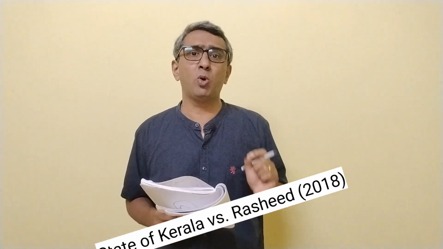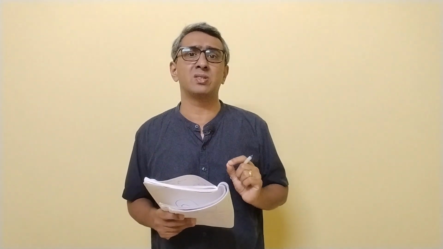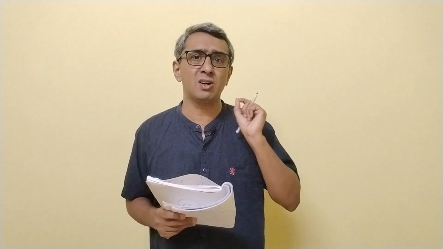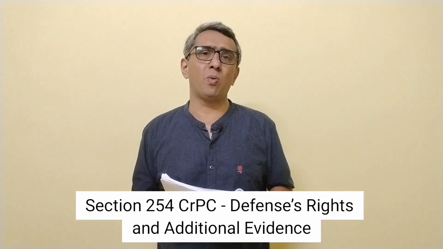This section ensures that the prosecution does not get an unfair advantage by hiding evidence or springing surprises on the accused. In the landmark case of State of Kerala versus Rashid, the Supreme Court emphasized that the prosecution must stick to its outlined evidence and avoid deviations without court permission. This judgment reinforced the necessity for the prosecution to maintain transparency. Now, moving on to Section 254.